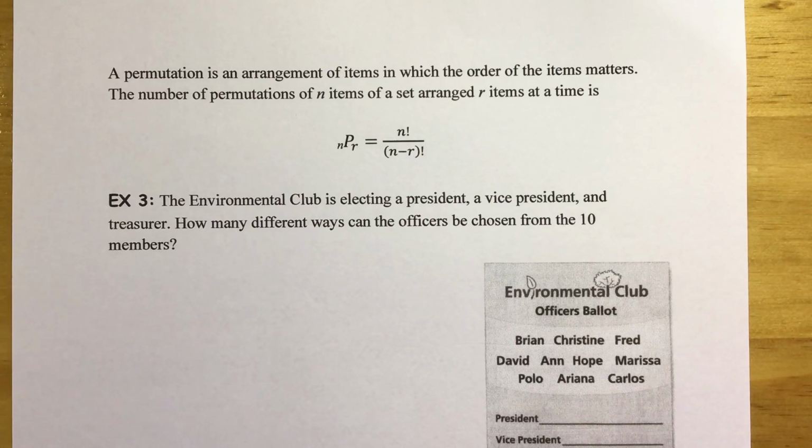Okay, so here's an example that's not the one that we're doing, but it might register with some of you. Door prizes. Say at the end of some conference or an event or a party, you're going to draw names for door prizes.